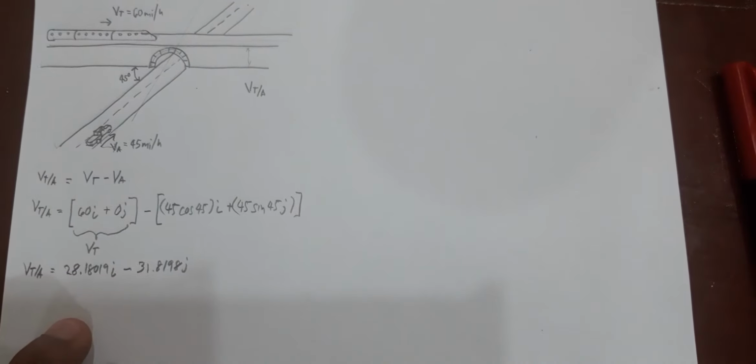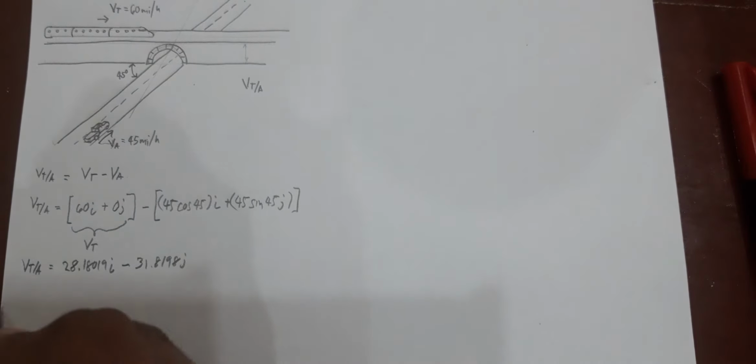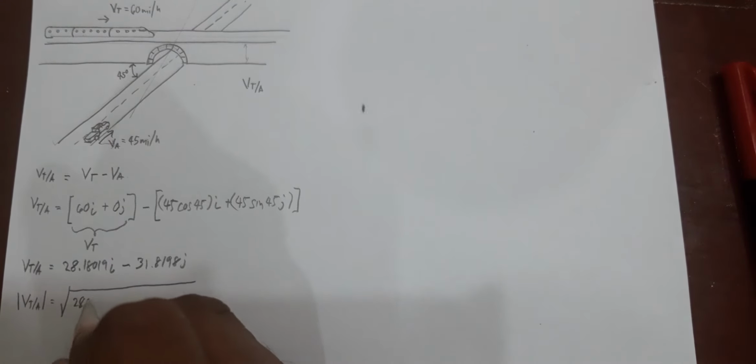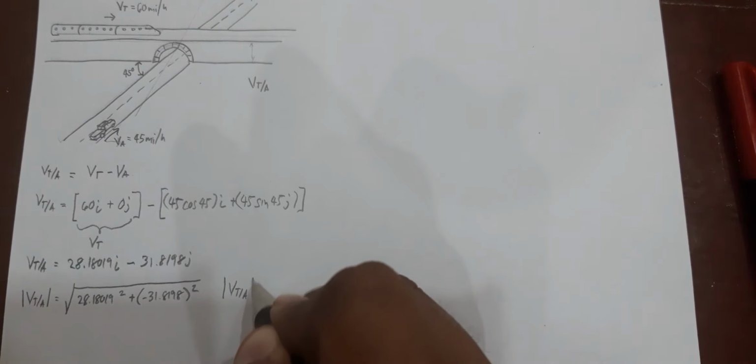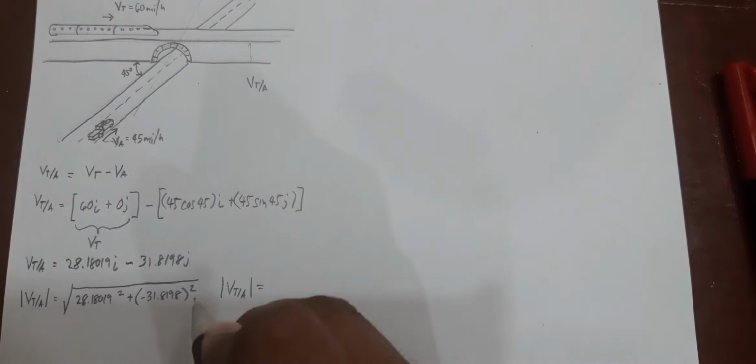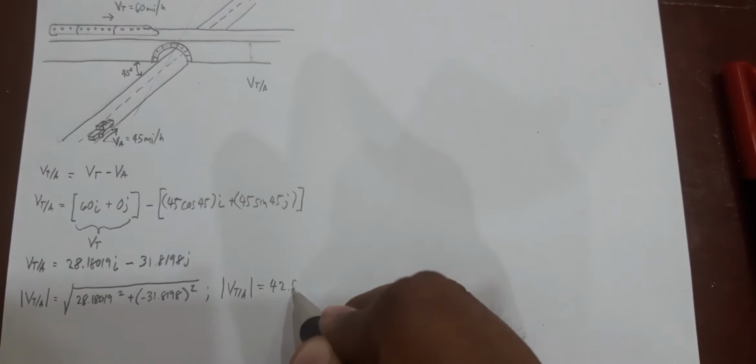Being your resultant vector, or the difference of vectors, you have here your vector form. You can calculate the magnitude by taking the absolute value of your vector. So that would be the absolute value of VTA, which is simply the square root of 28.18019 squared plus negative 31.8198 squared. That would give you the absolute value of VTA, or the magnitude of the relative velocity, which is now equal to 42.5048.